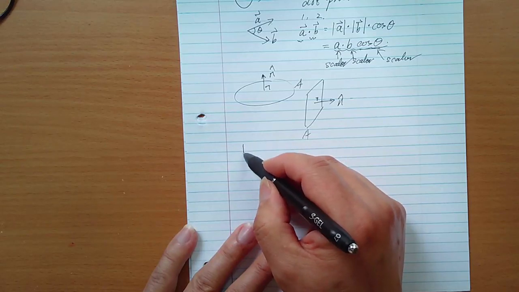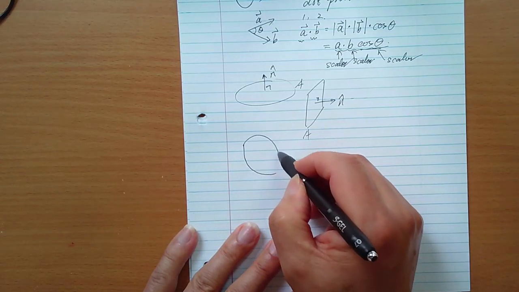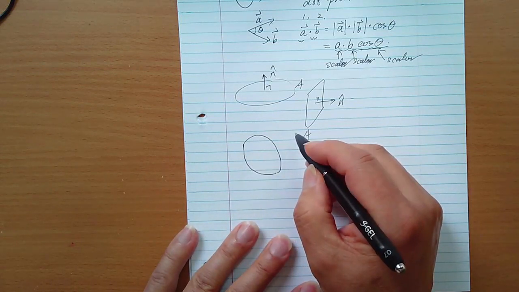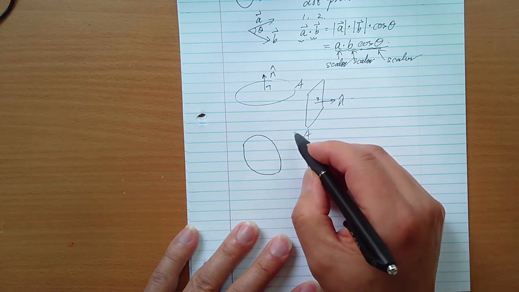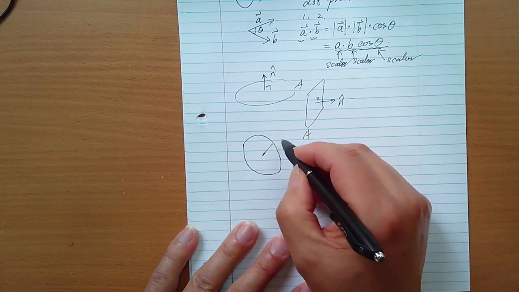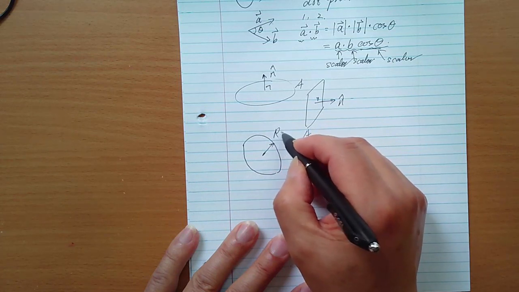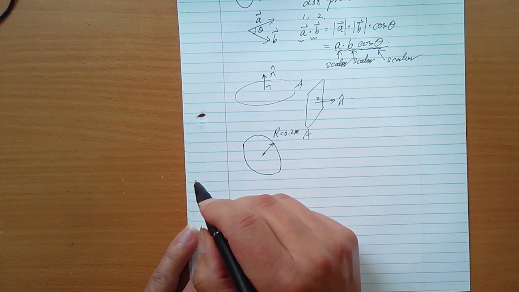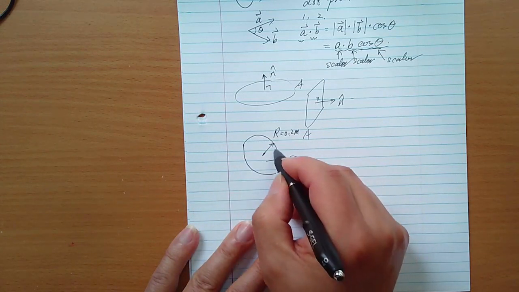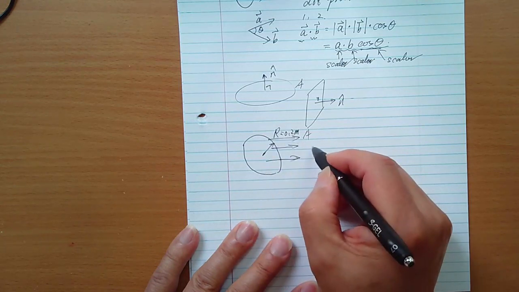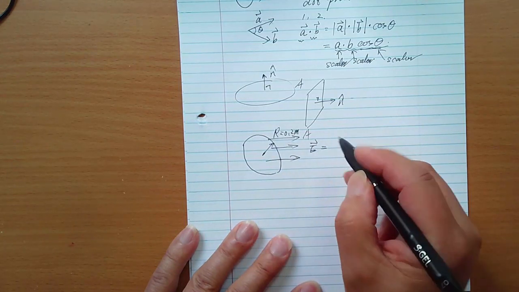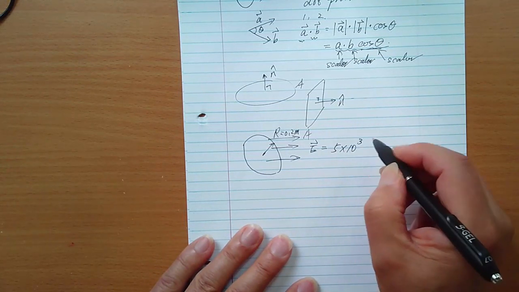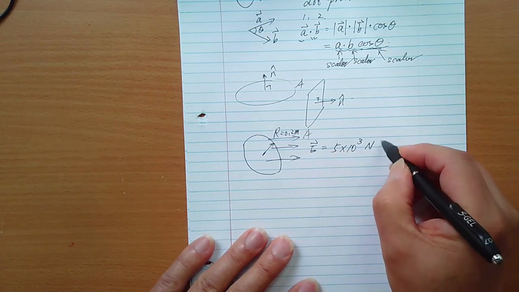Okay, so in order to understand this better, let's work on a specific problem. Let's say we have a circle like that, and that circle has a radius r. The r, let's say, is equal to 0.2 meters. Okay, so we have an electric field passing through it. That E is equal to 5 times 10 to the power of 3 Newton per Coulomb.